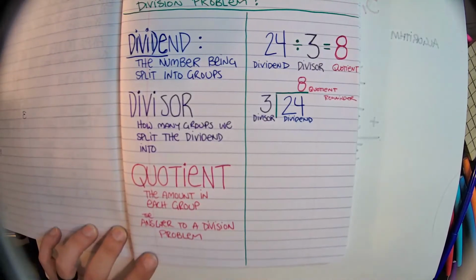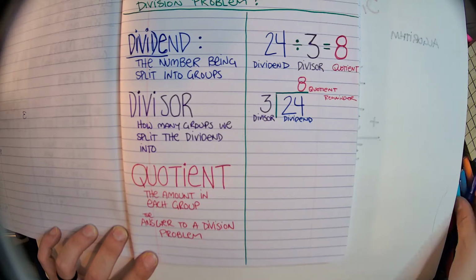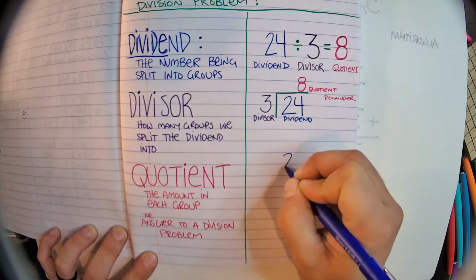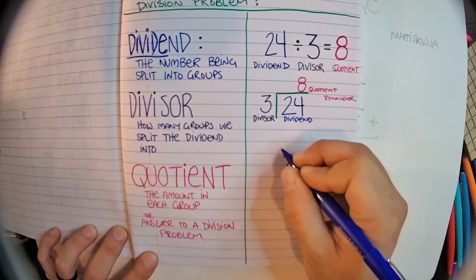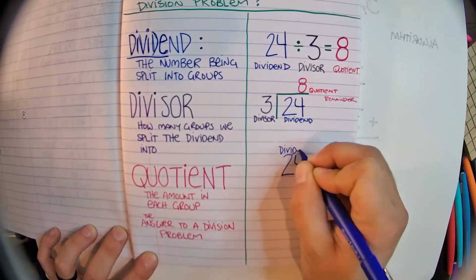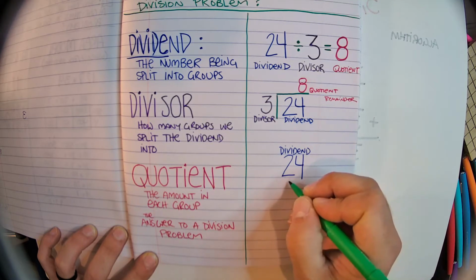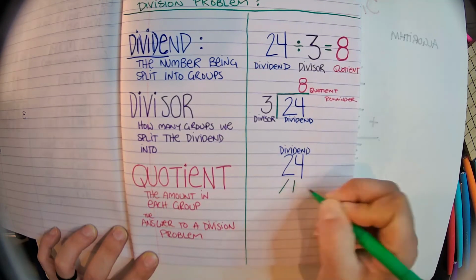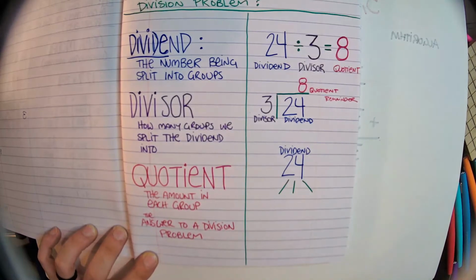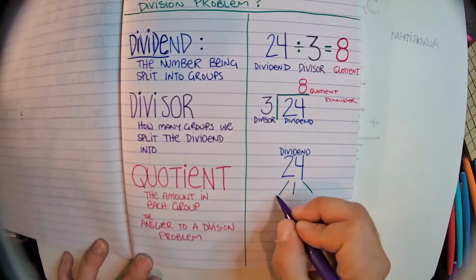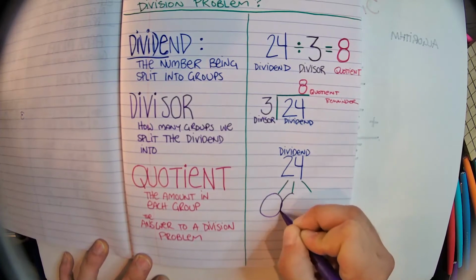So you could also look at this. Let's say that we have the number 24. Once again, this is our dividend. It's the number being split into groups. And then we are splitting that number into the amount of groups, which is our divisor.